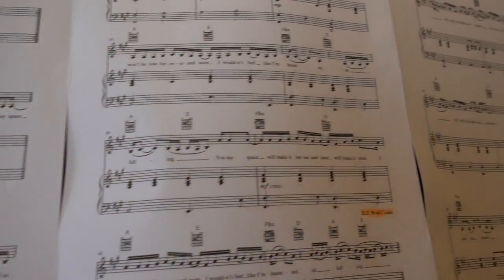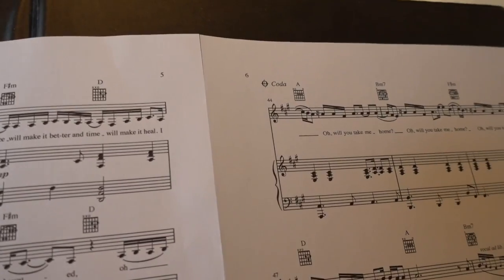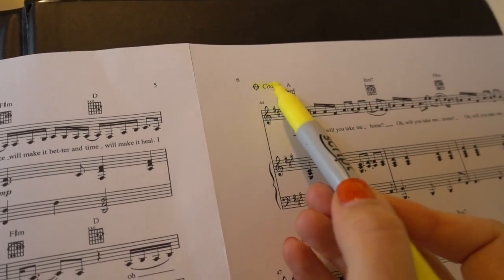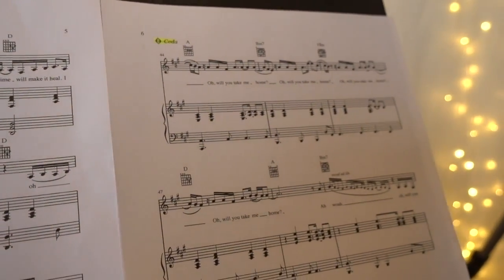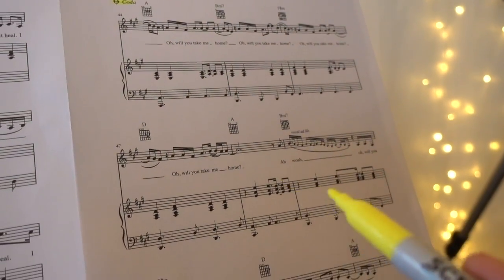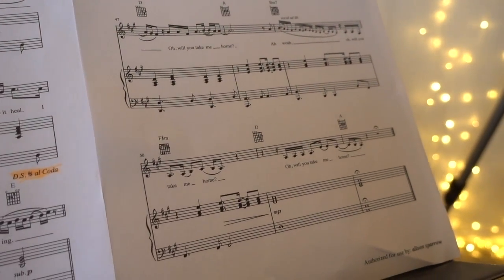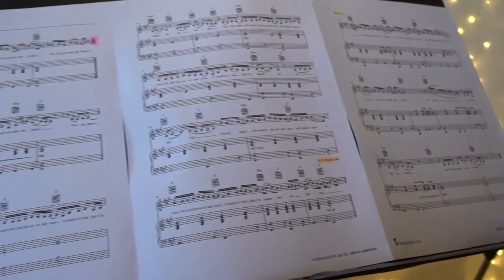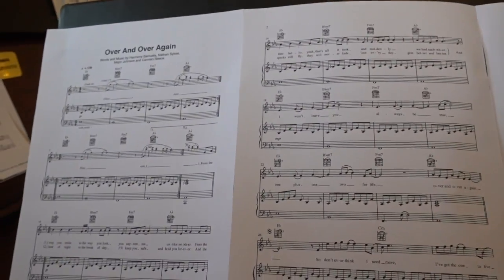So usually the coda is pretty much on the last page, and the coda is up there, and that's where the coda is. And I'm just checking to see if we've got any more repeats in here, and we don't. So that is the order of the piece. Okay, so let's do another one.